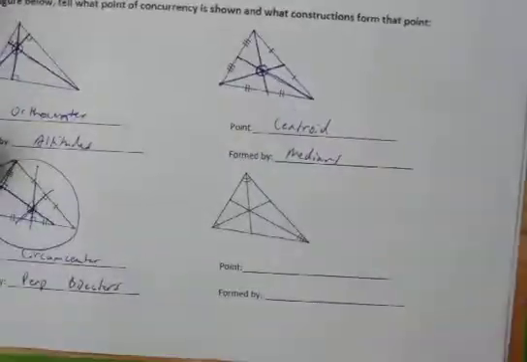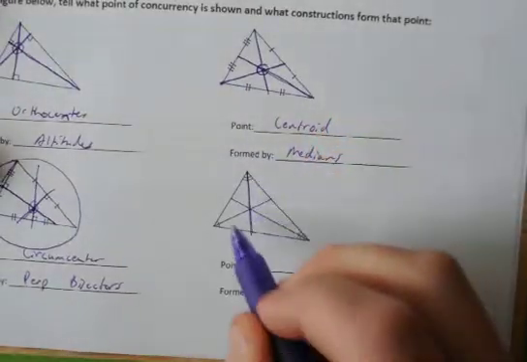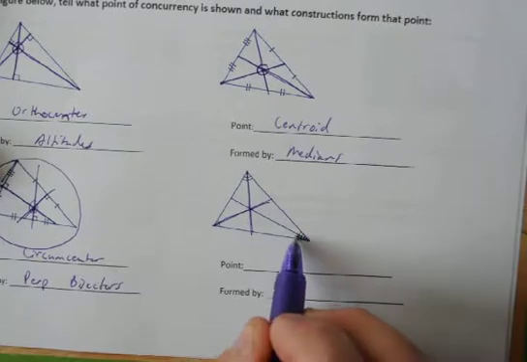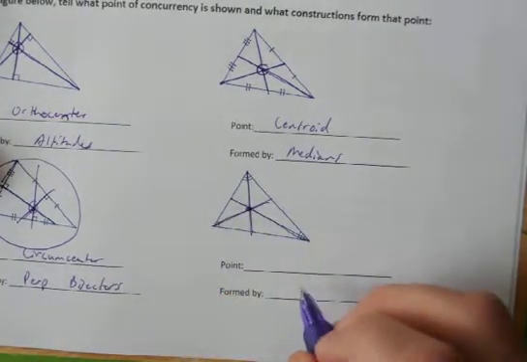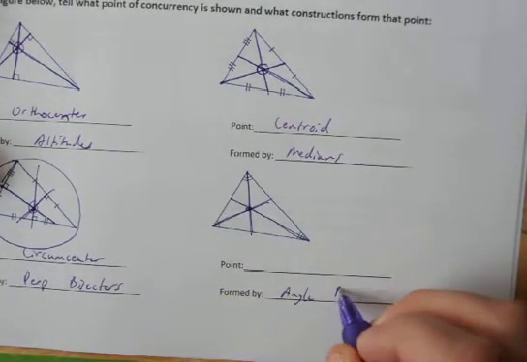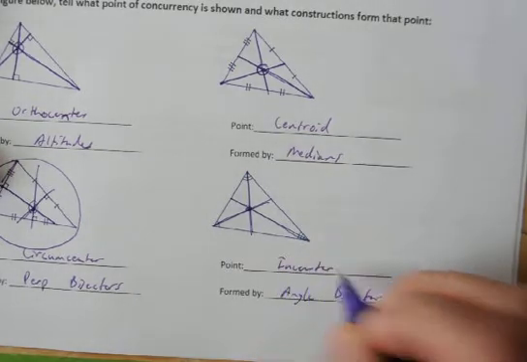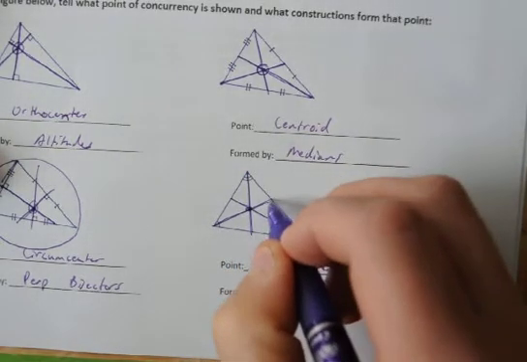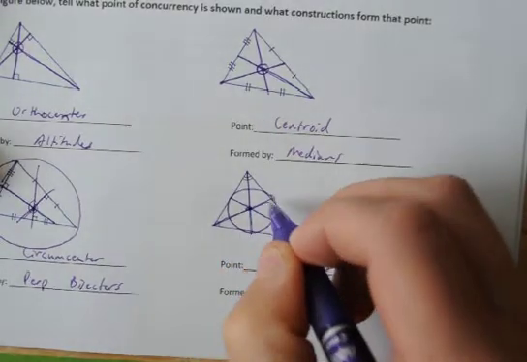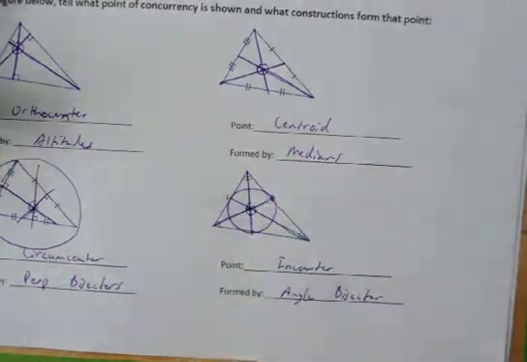And the last one, angle bisector, angle bisector, angle bisector, which makes the incenter. Again, it's all in that chart. The incenter is the center of an inner circle. Incenter. That's the first page.